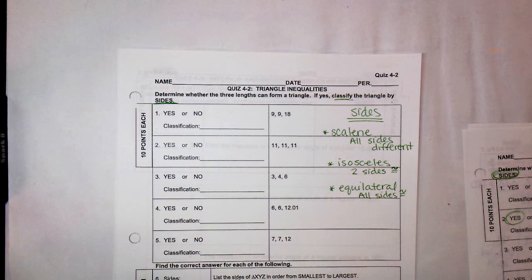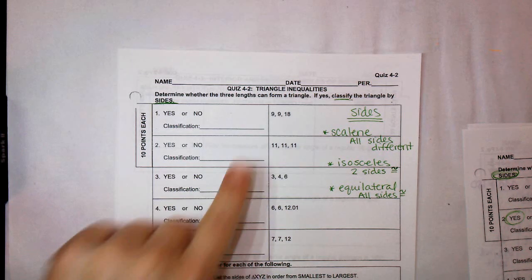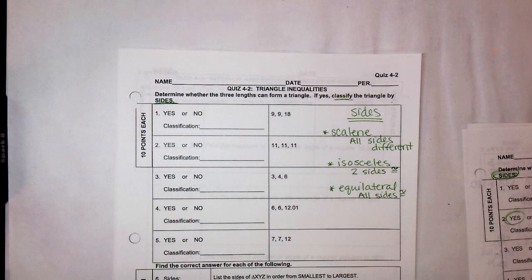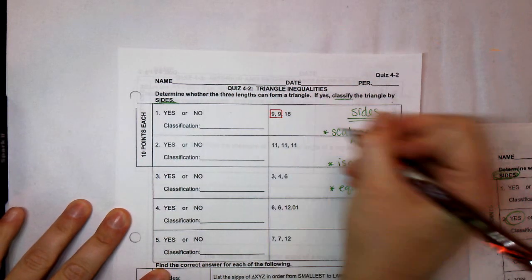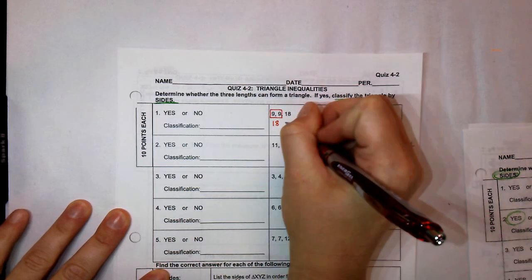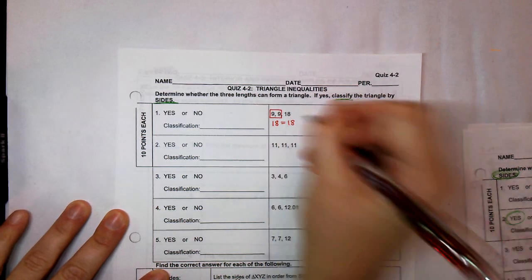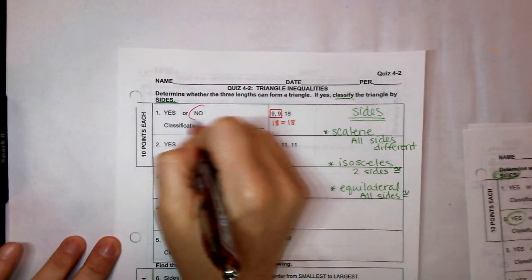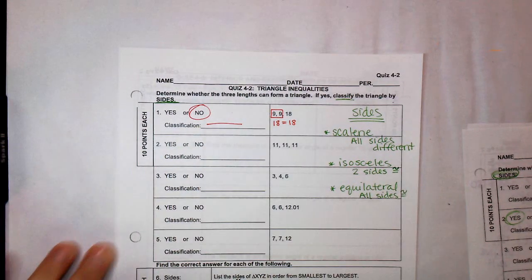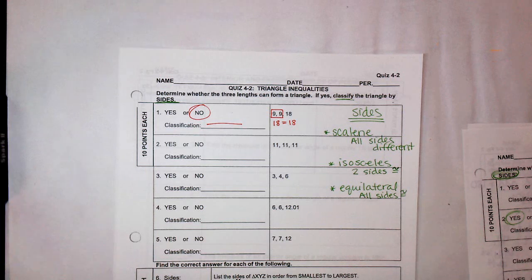All right, so now if I wanted to solve this problem on number 1, I have to add the two short sides together. So, good. 9 plus 9 is 18, and 18 is equal to 18. So no, you don't have to classify it. Perfect. No classification needed. Let's skip down. Well, actually, let's do number 2.